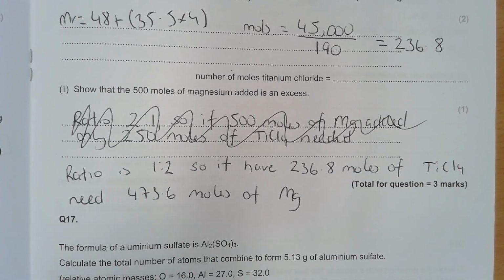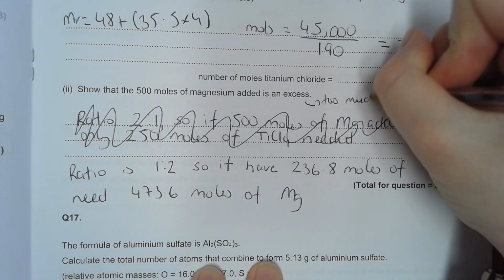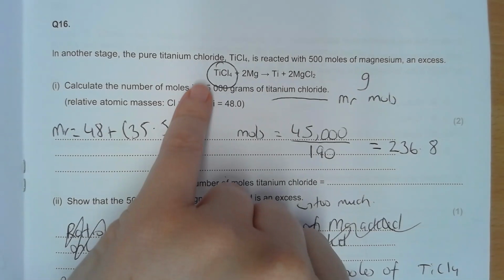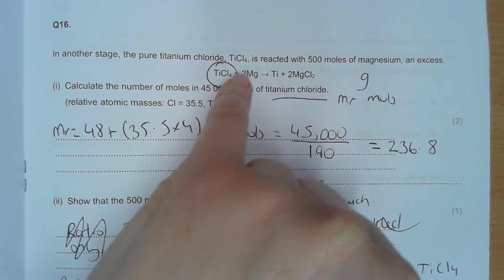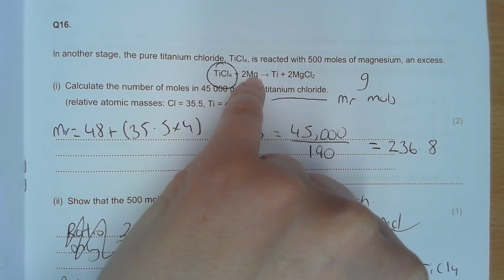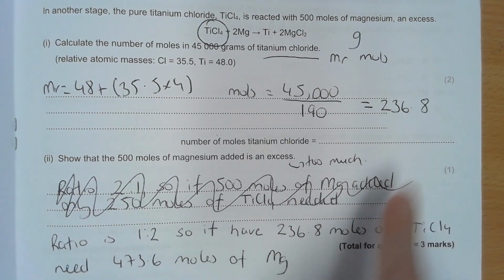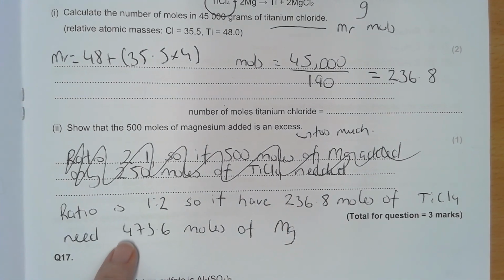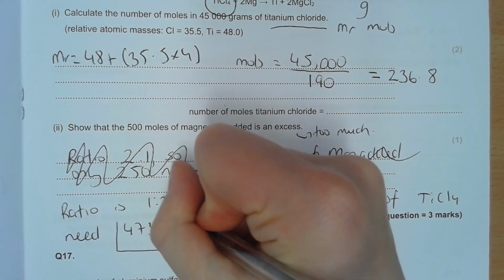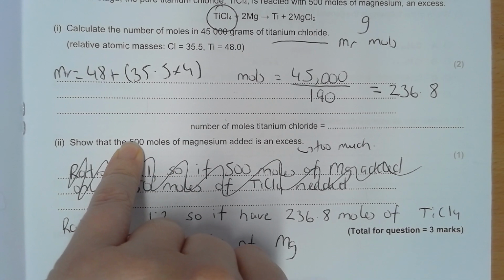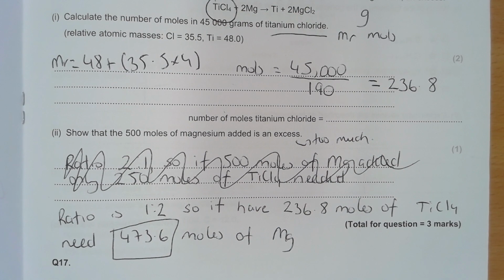The next one, they want to show you that 500 moles of magnesium is an excess. Remember, excess means you've got too much, more than you need. So if I go back up here and I look at my ratio, I can see my ratio between titanium chloride and magnesium is 1:2. That means I need double the amount of magnesium. So if I've got 236.8 moles of titanium chloride, if I multiply that by 2, I'll work out how many moles of magnesium that I need. 473.6. So this is the number of moles of magnesium that I need, but they're telling you that you've got 500 in there. You can see that 500 is more than you need, so I'm showing that magnesium is in excess. There's too much of it.